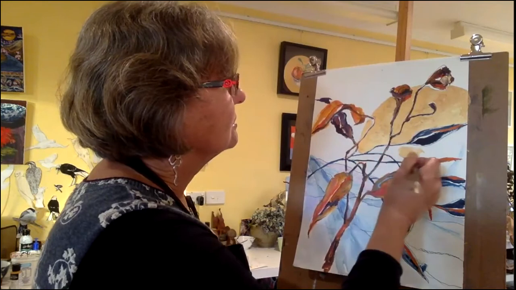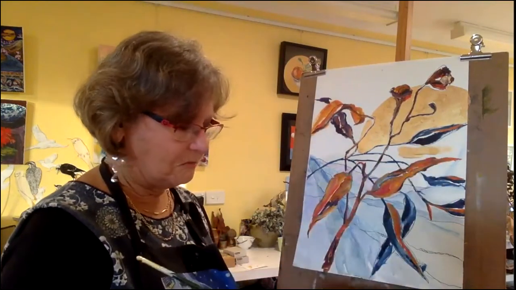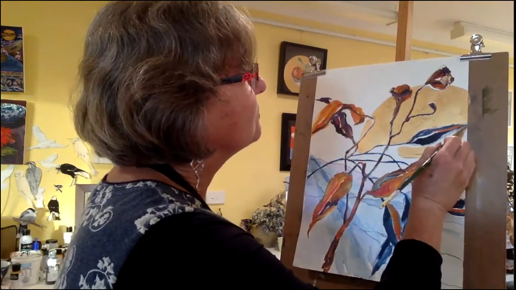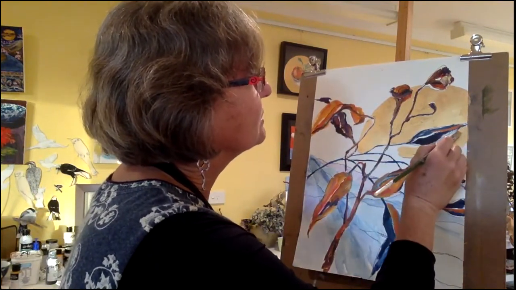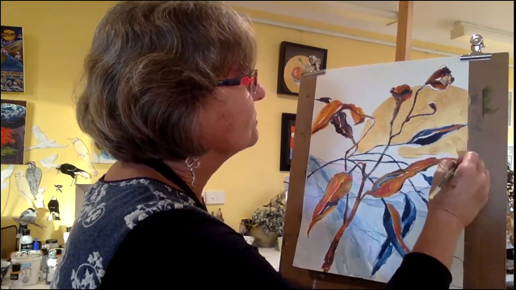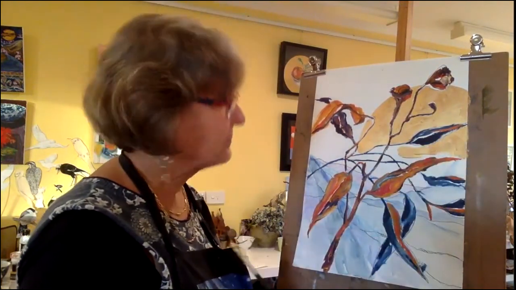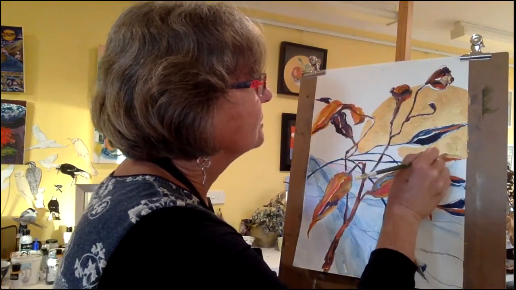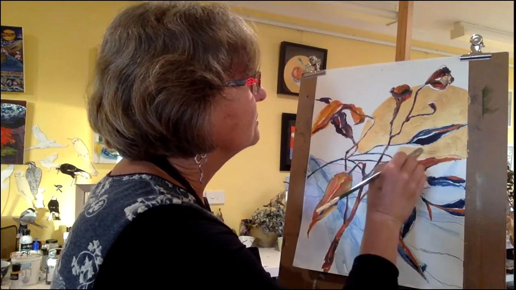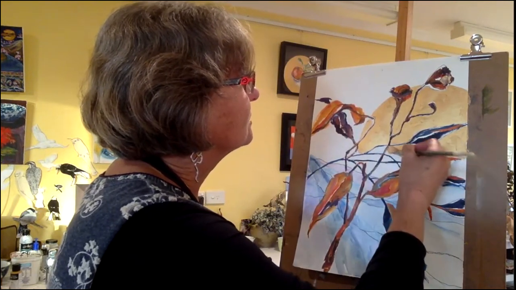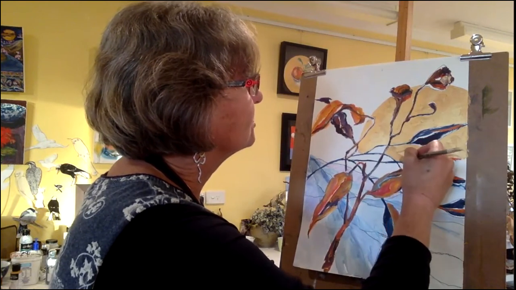So you see, we're getting there, and I'm not adding water to this because I've got a wet brush. I make sure the brush is wet, and then because this paint is pretty free flowing, I don't really need to add water to it. I might every so often, but it's better to have it on thick so that you get a really good coverage.